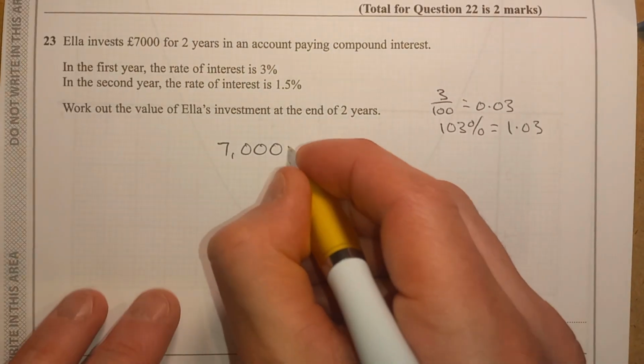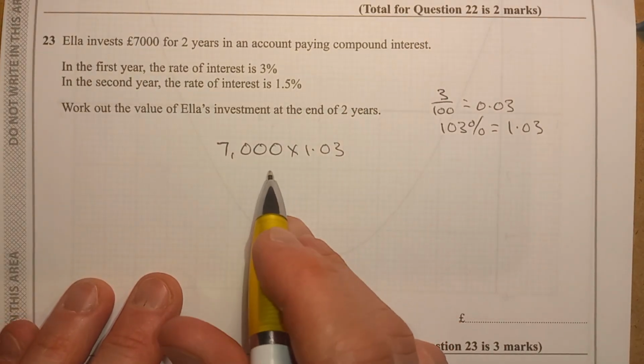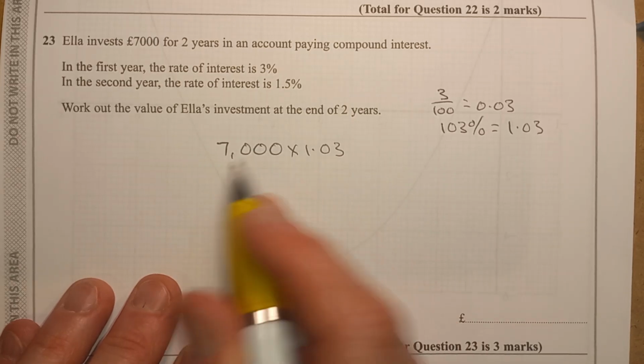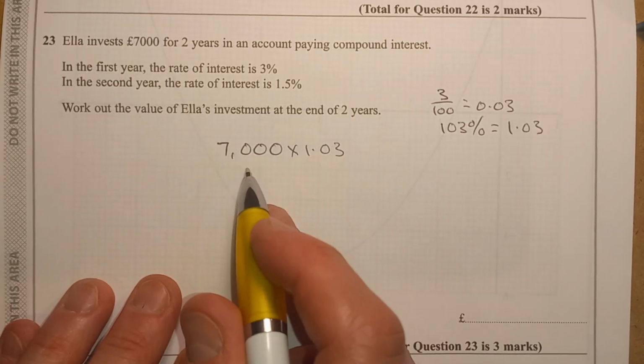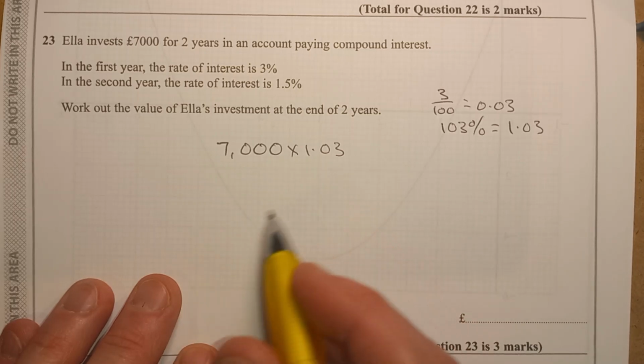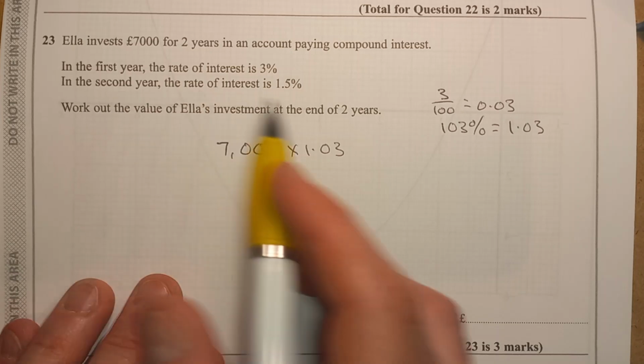So if we multiply this by 1.03, it's going to increase that by 3%. So it's working at 3%, but at the same time it's adding it on to the original amount. Now I'm not going to work that out straight away, because I'm going to do this in sort of one step.